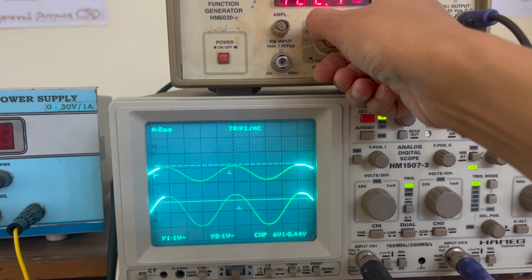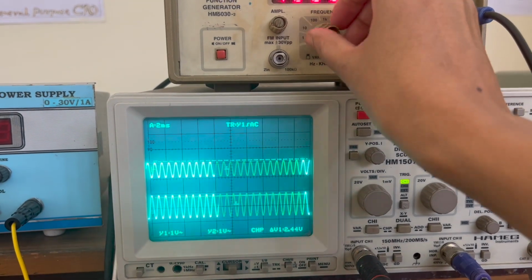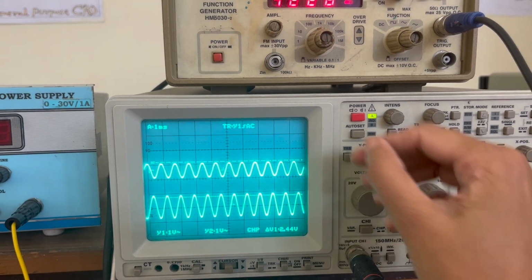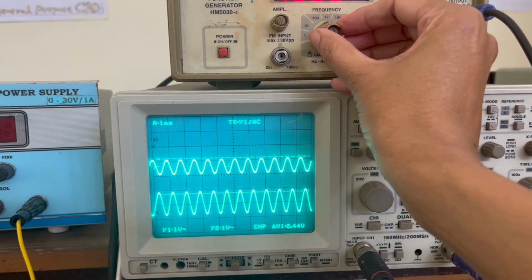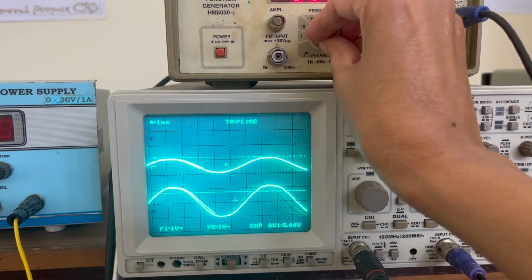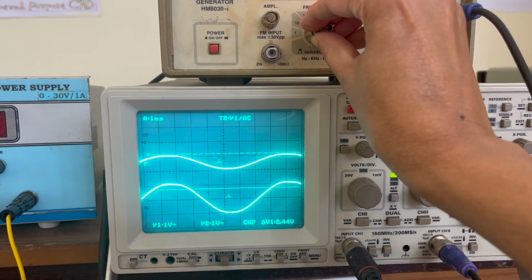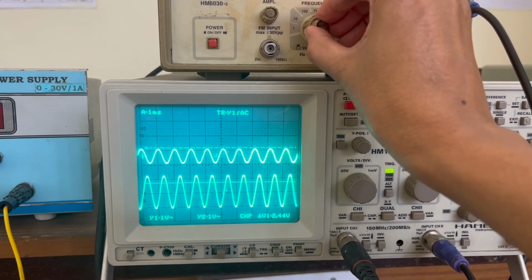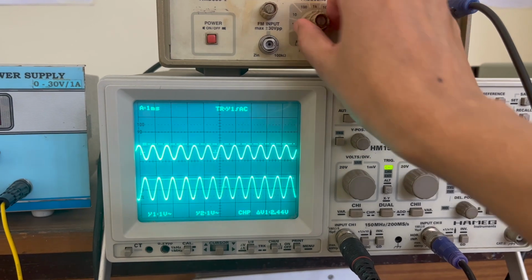Now, we will increase the frequency and we will change the time setting, so we get a stable waveform. Now, the waveform is stable, and just observe, reducing the frequency increases the output, increasing the frequency reduces the output, right.